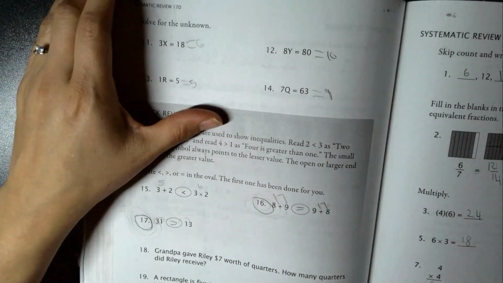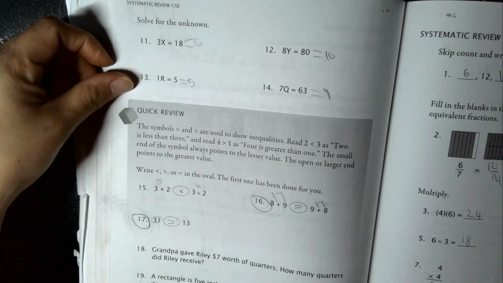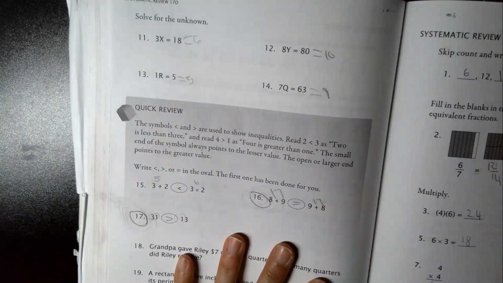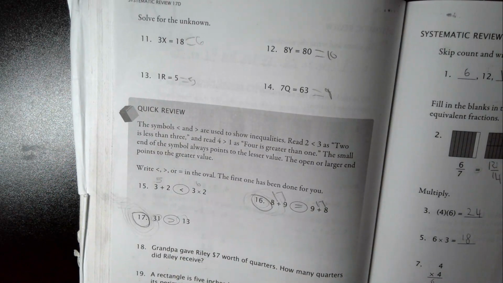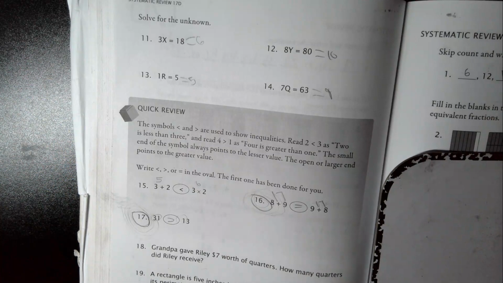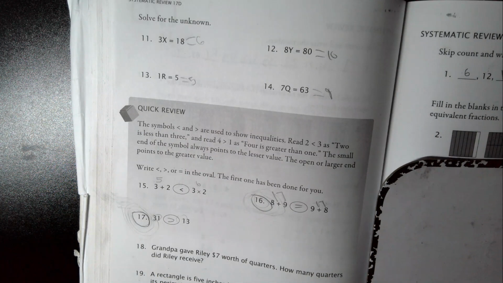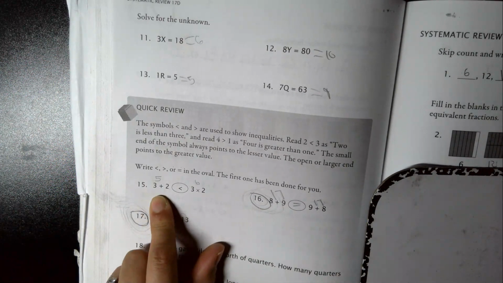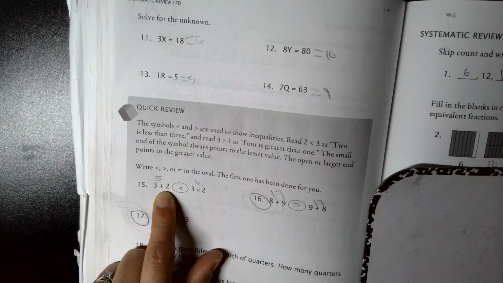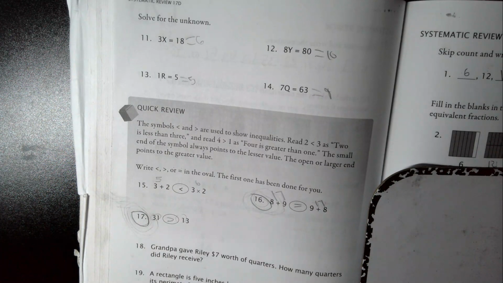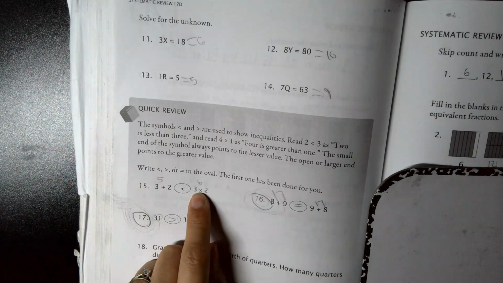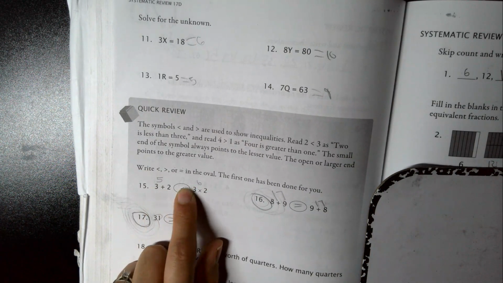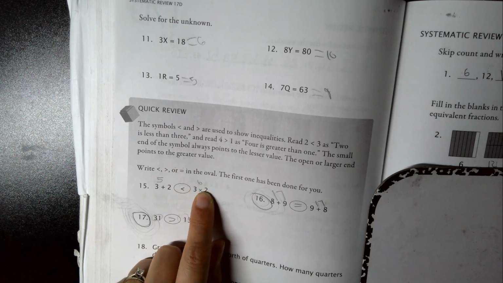Okay. Over here we have our solve for the unknowns, which we've gone over, and then over here we're doing symbols. Okay, so the symbols are greater than, equal to, or less than. The same way these are done, that's exactly how I want them done here. So if you get 3 plus 2, don't just try to keep that 5 in your head, write it down. Write it down, and then do 3 times 2 is 6. Write that down, and then it's easy to say, okay, 6 is the bigger number. And I always say this is like Mr.